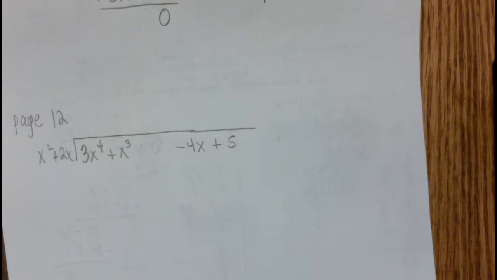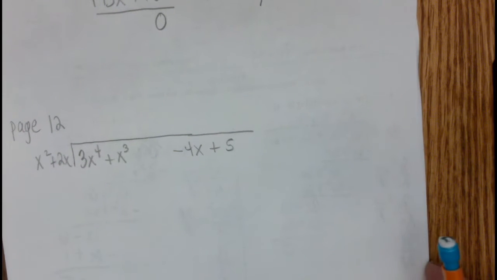This is the problem in the tutorial of Edmentum on page 12. I'm dividing. I wrote it just slightly different. If you notice, I have 3x to the fourth plus x cubed minus 4x plus 5, but I have a space in there because we need a space for every place value.